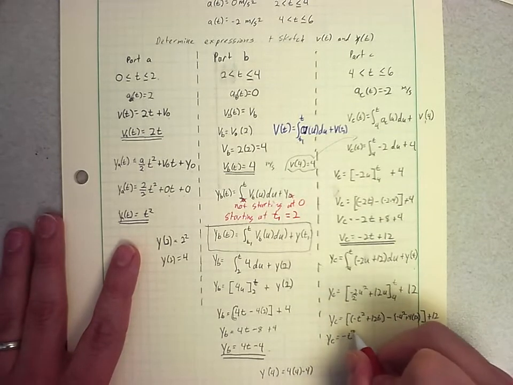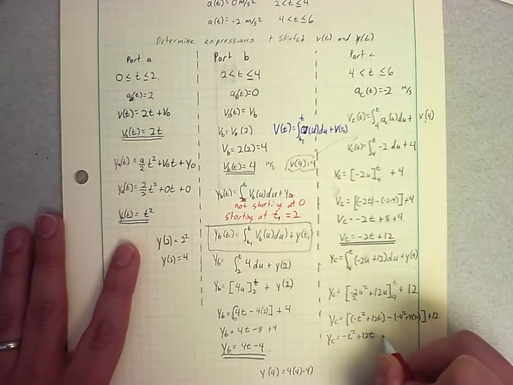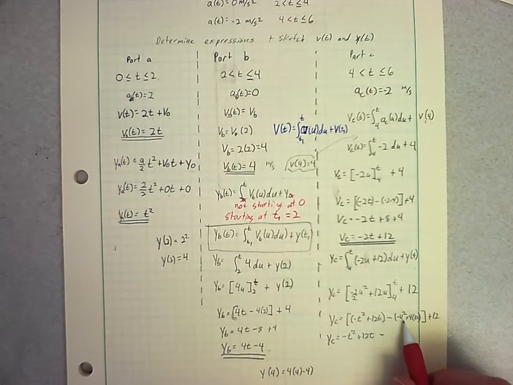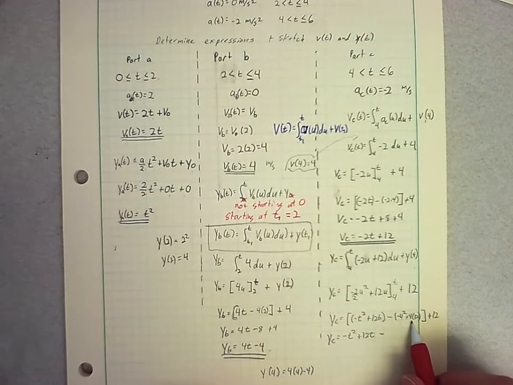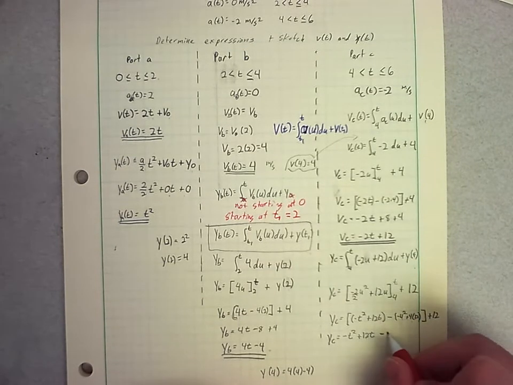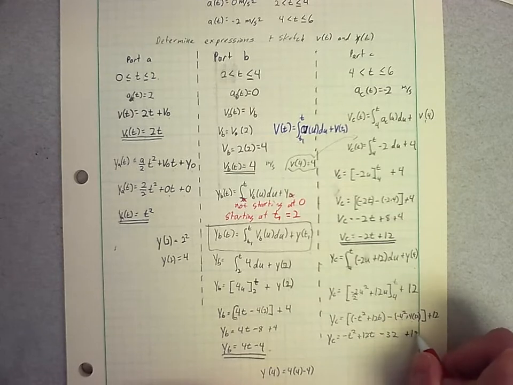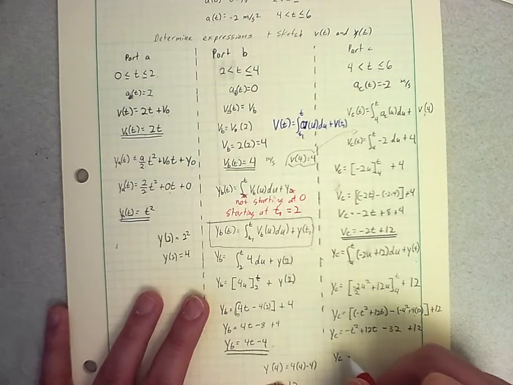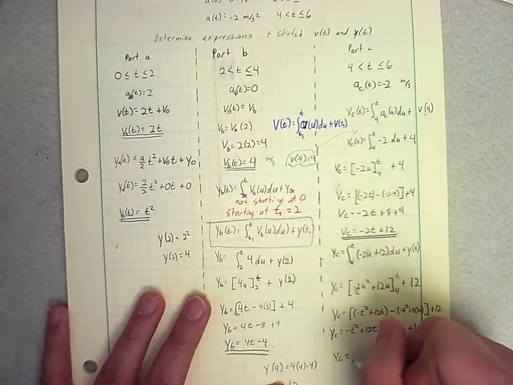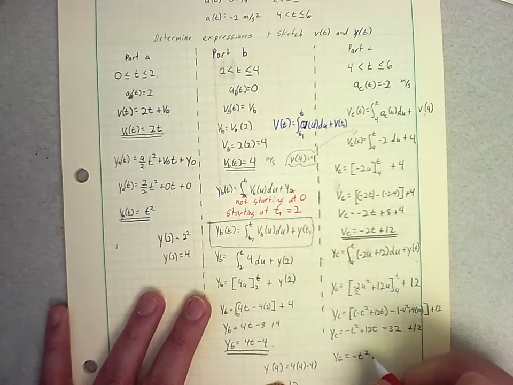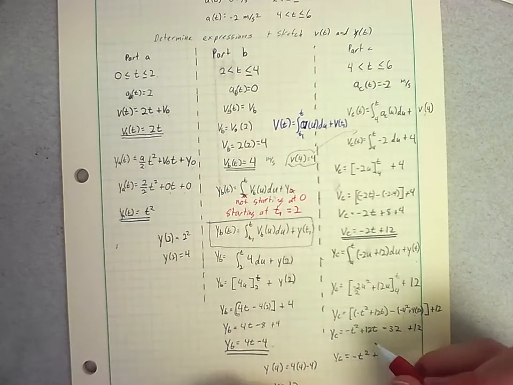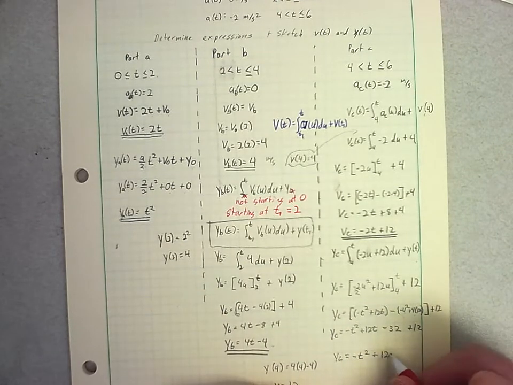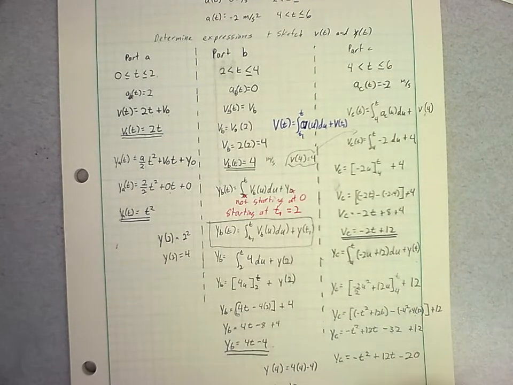That's negative t squared plus 12t minus negative 16 plus 48 is 32, so minus 32 inside here, plus 12 on the outside. I get that y of c is negative t squared plus 12t minus 20.